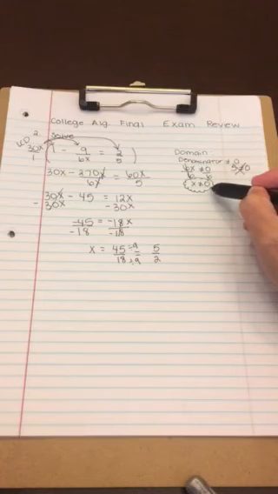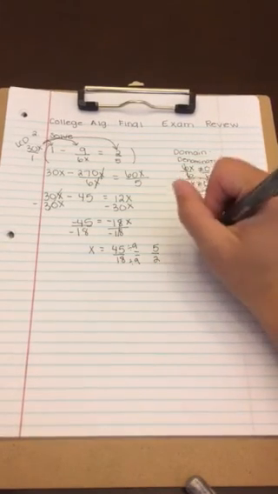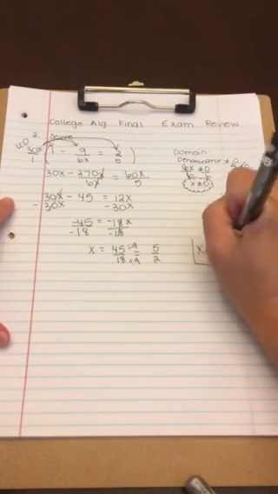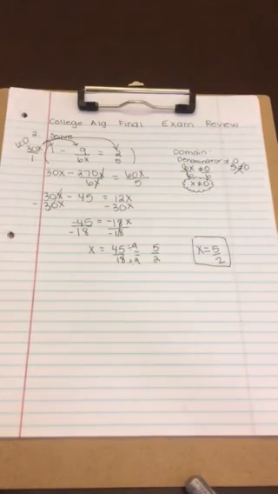Going back, checking the domain. Our domain was x cannot be 0. We didn't get x equals 0, so that'll be our final answer of x equals 5 over 2. That's number 2 from the College Algebra Final Exam Review.